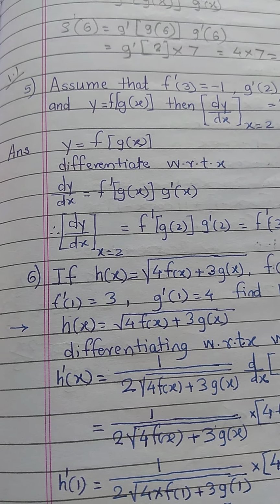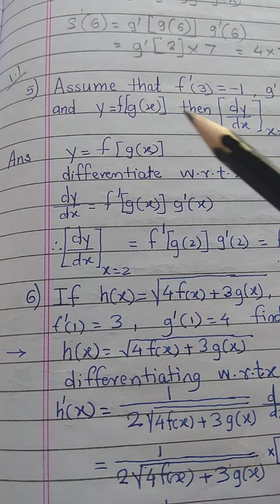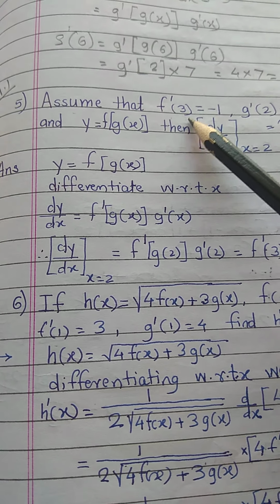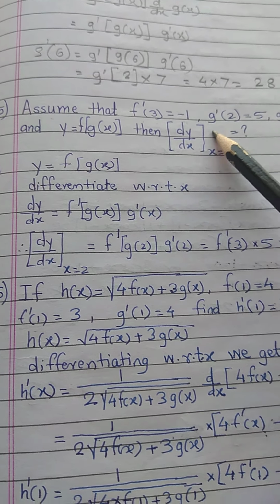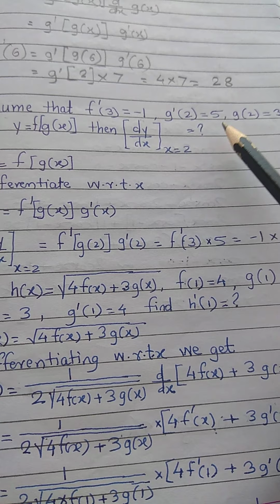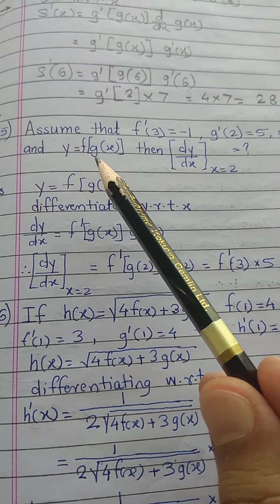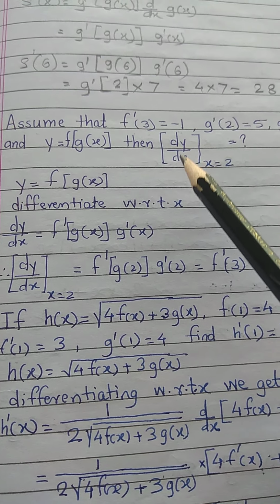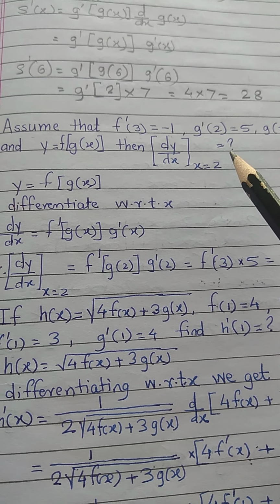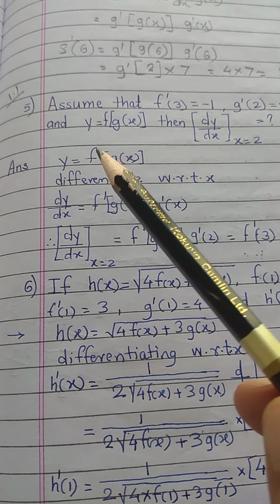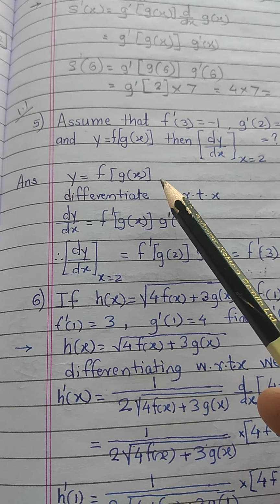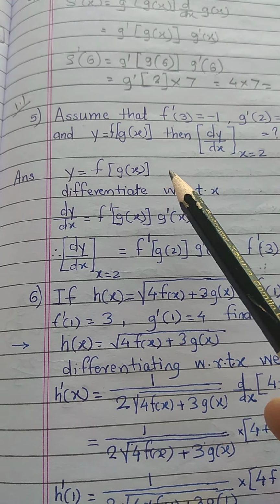Exercise 1.1, question number 5. Assume that f'(3) = -1, g'(2) = 5, g(2) = 3 and y = f(g(x)). Then we have to find dy/dx at x = 2. First of all, y = f(g(x)). This is a composite function.